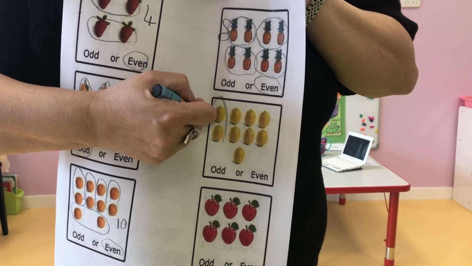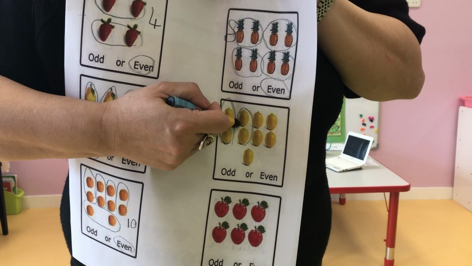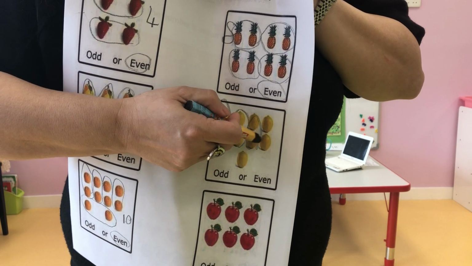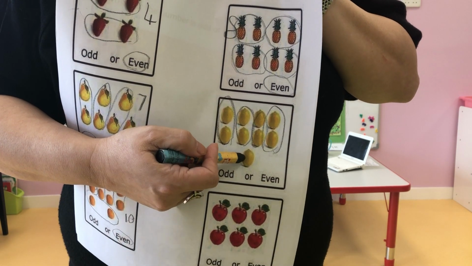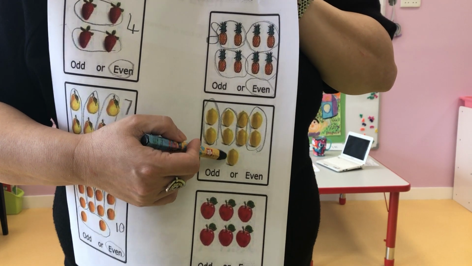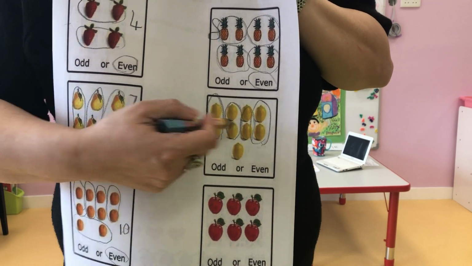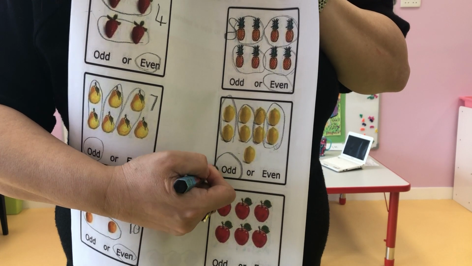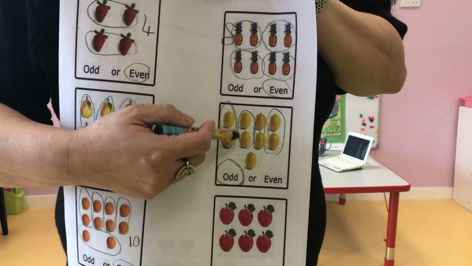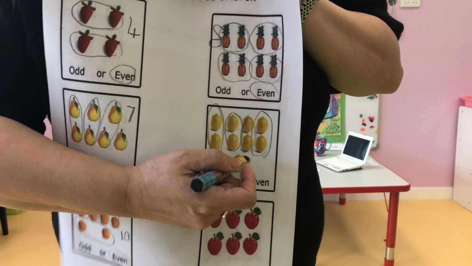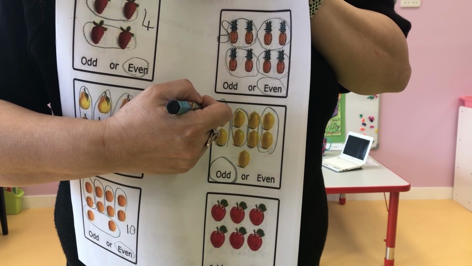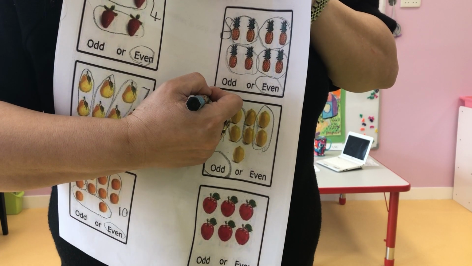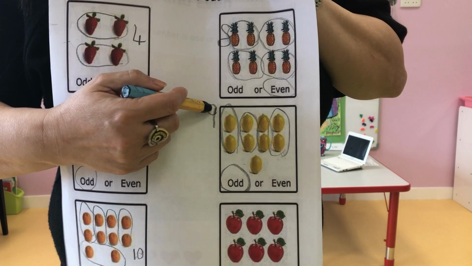Let's have a look at the lemons. Let's put them in groups of 2. 1, 2, 1, 2, 1, 2, 1, 2. Oh, there's one lonely lemon all by himself with no partner. So this is an odd number. How many are there? 1, 2, 3, 4, 5, 6, 7, 8, 9. So there are 9. Okay, an odd number.